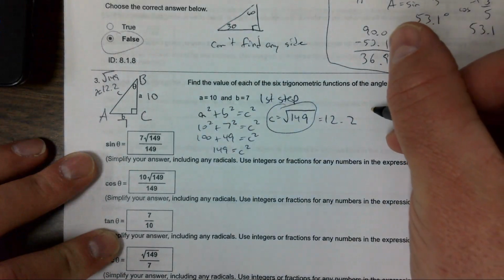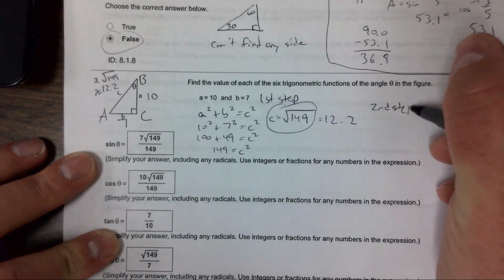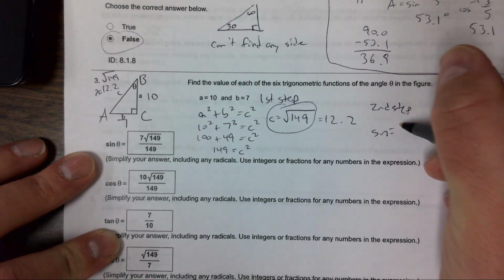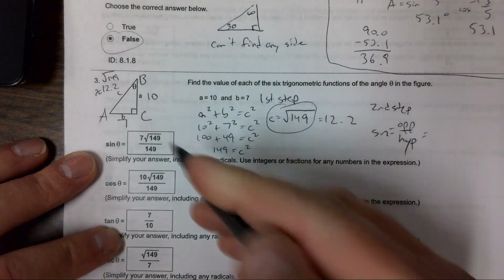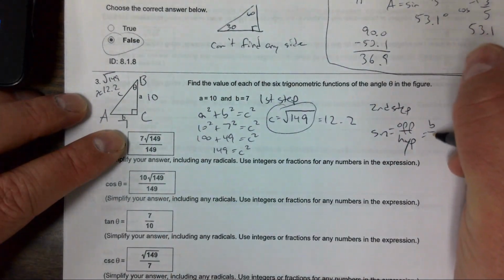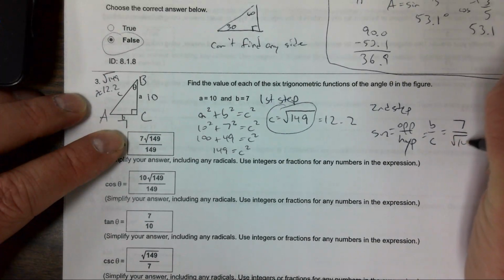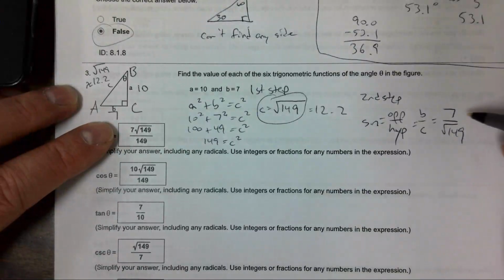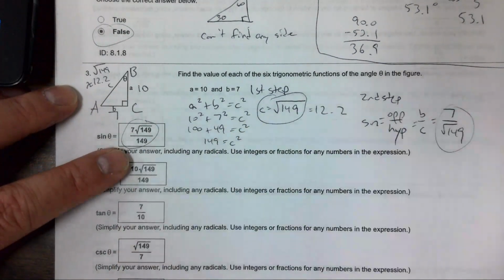Now, the second step: sine is the opposite over hypotenuse. And so that'd be 7 over, well, we call it B over C. It's basically 7 over square root of 149, which could be counted right in Math Excel, but it's also this.